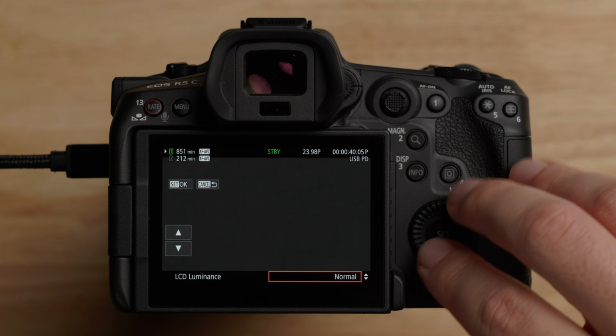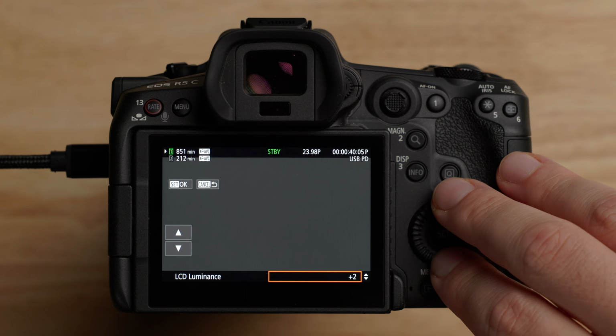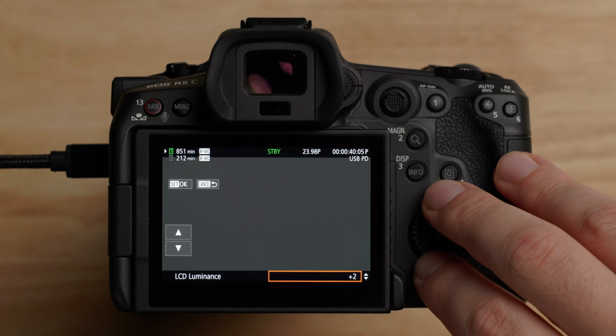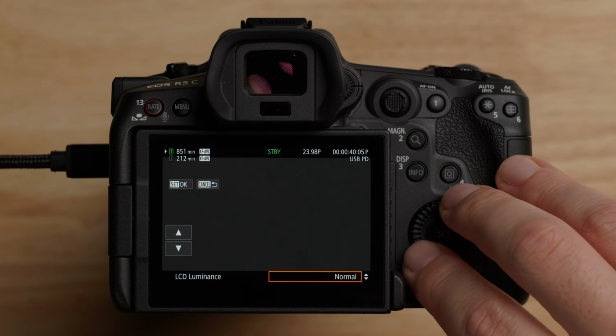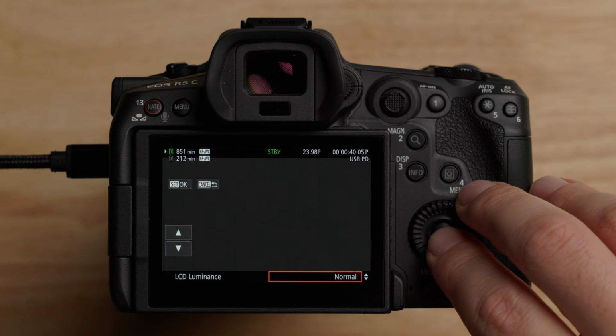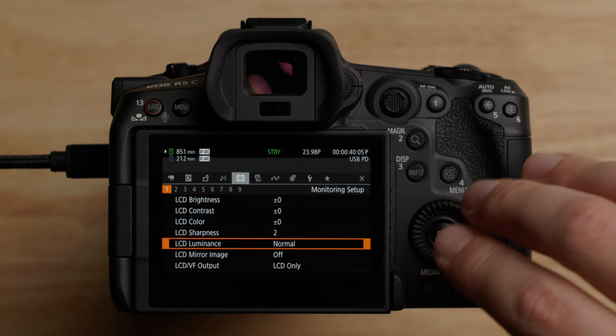So I almost always have this set to +2. For every situation, other than maybe if you were in the power saving mode, which I'll talk about in a second, but I'm going to leave it on 0 or normal right now because just for the sake of this video, I want to keep the exposure the same on the camera here.